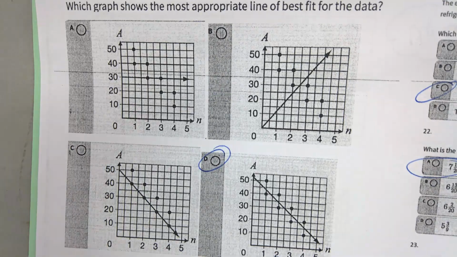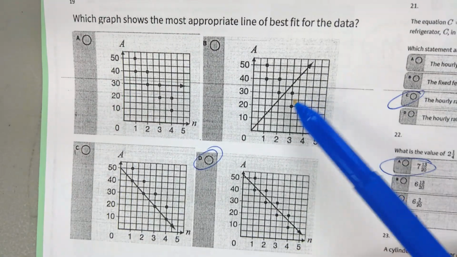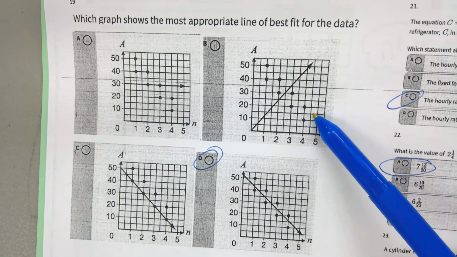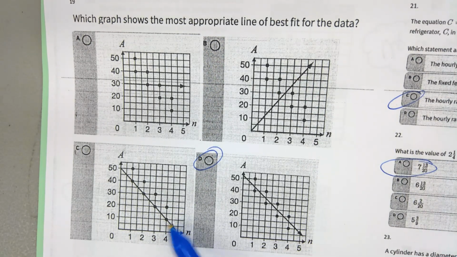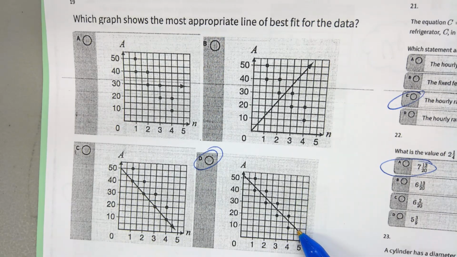Page 9. So we're almost done. Page 9, looking at these graphs, obviously not this one because it doesn't even go with the trend. This one, the points are too low. So this is a good line of best fit.